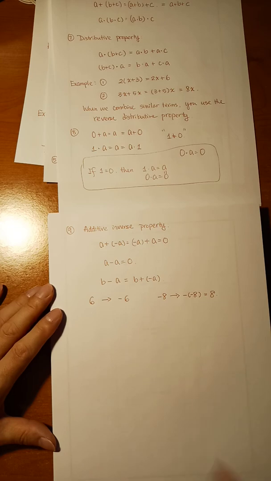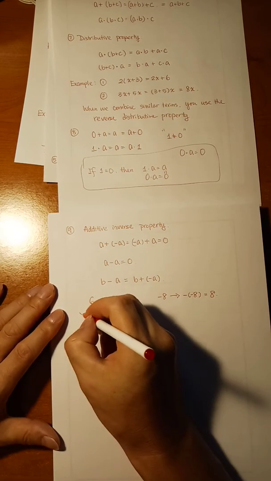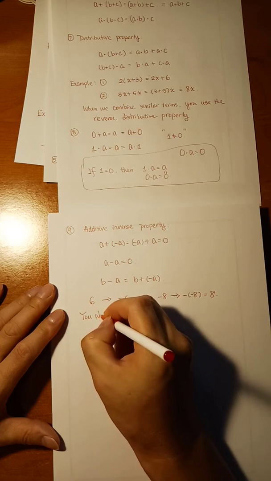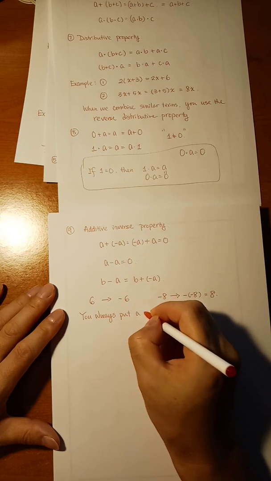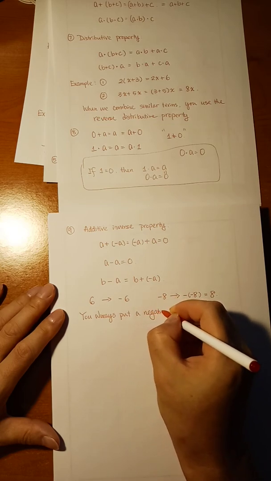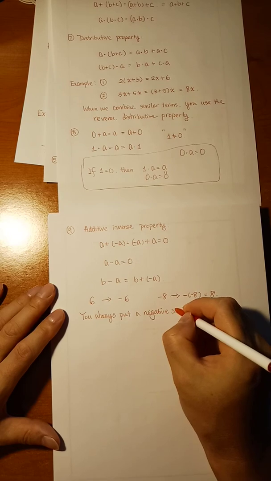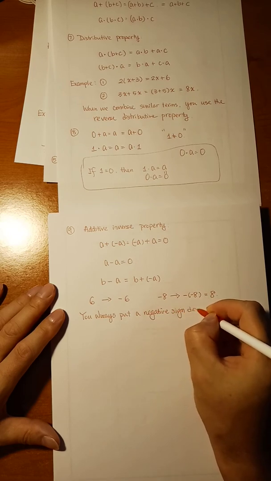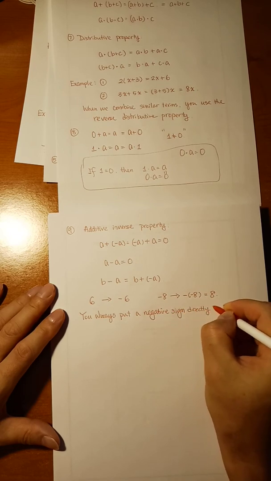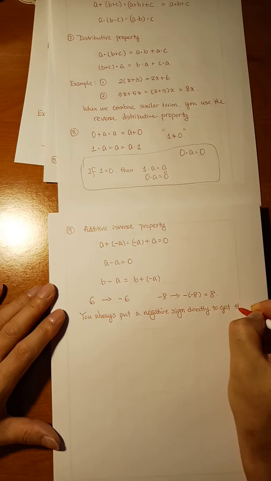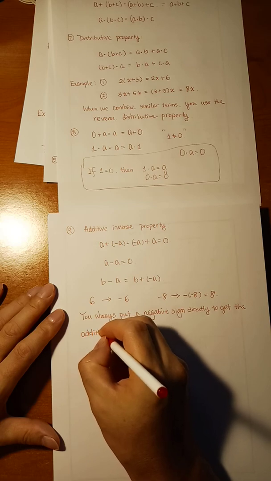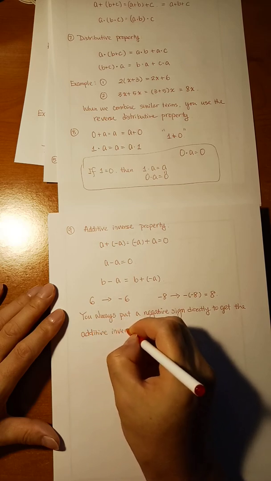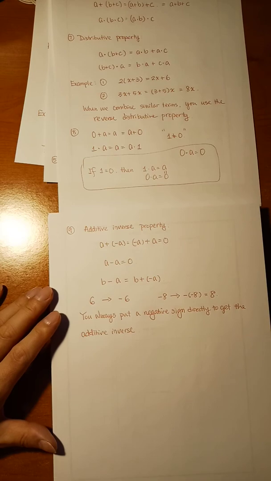You always put an additional negative sign directly to get the additive inverse.